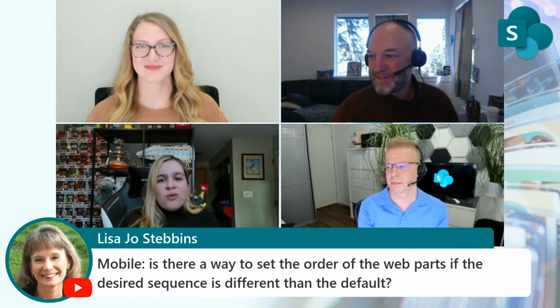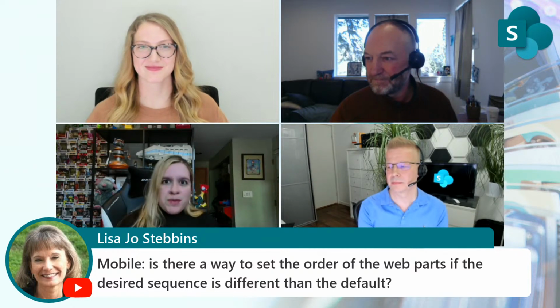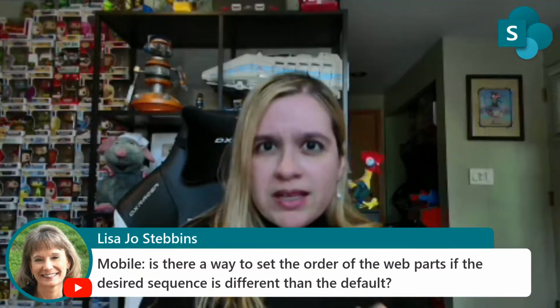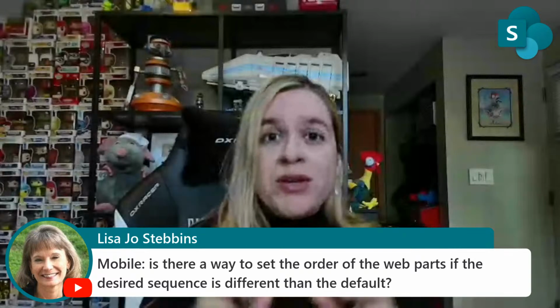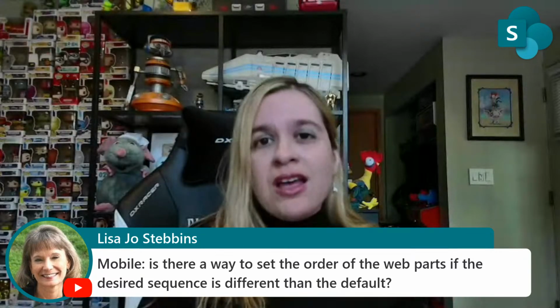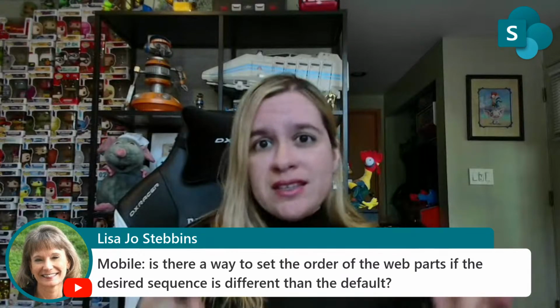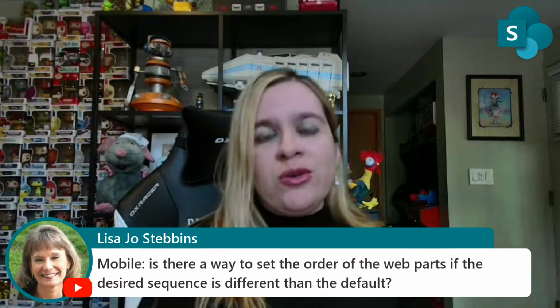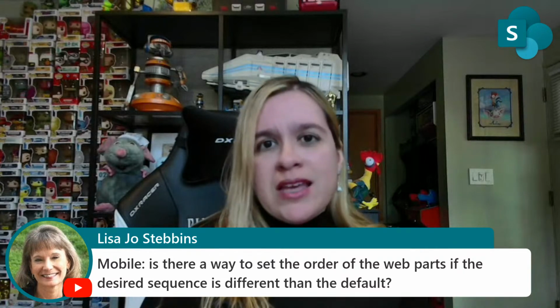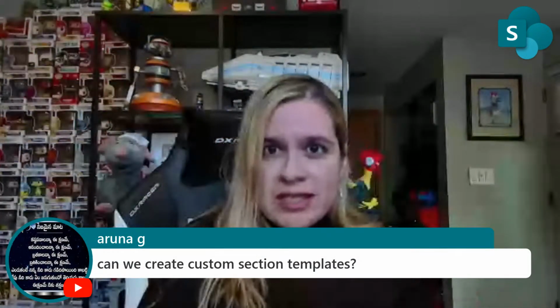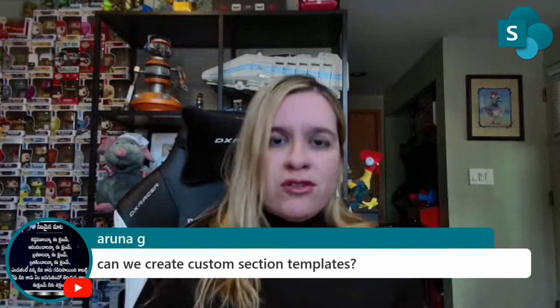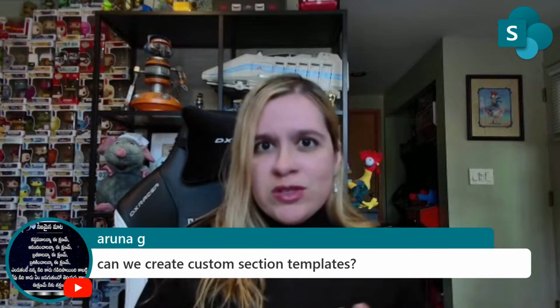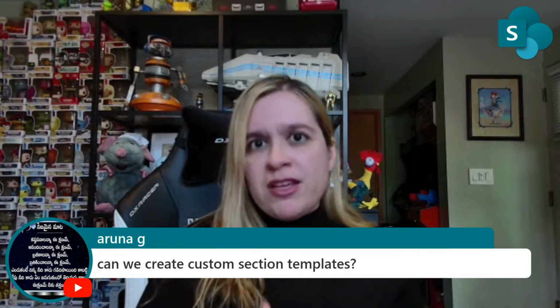Yeah, absolutely. In full transparency, we don't support section level custom templates, but we do support page level custom templates. So for a site that you're in, you are able to create templates of a page, which makes it easier if, for example, you're trying to use the same layout of the same type of page over and over again.